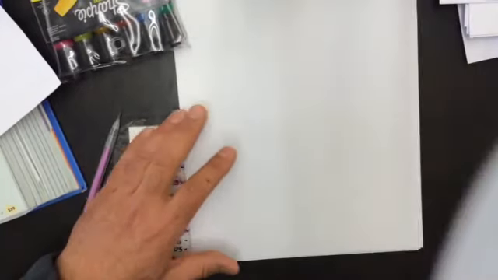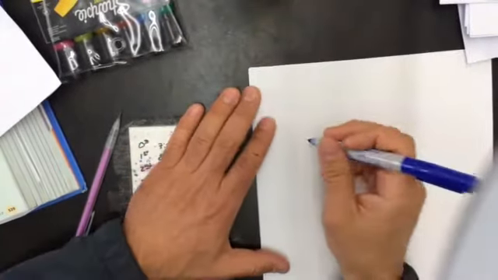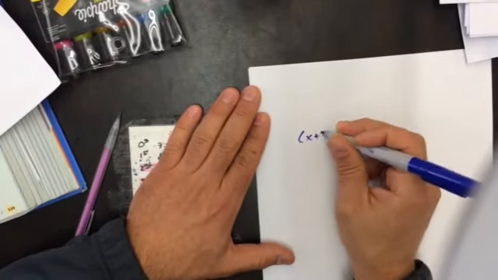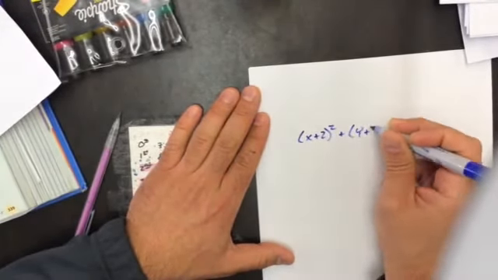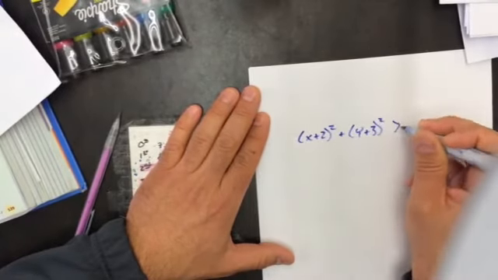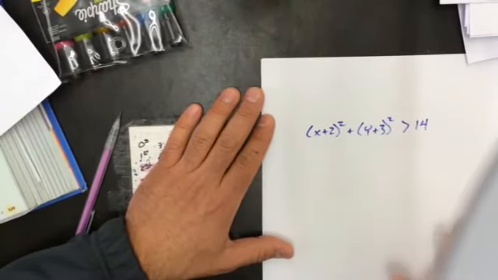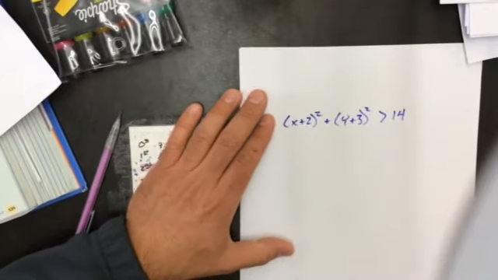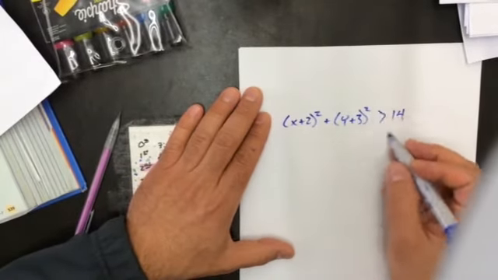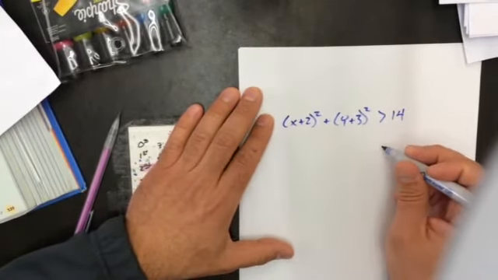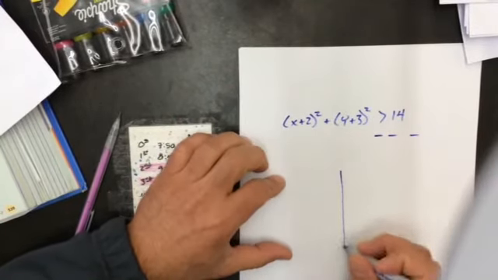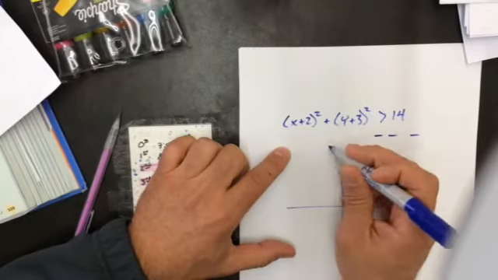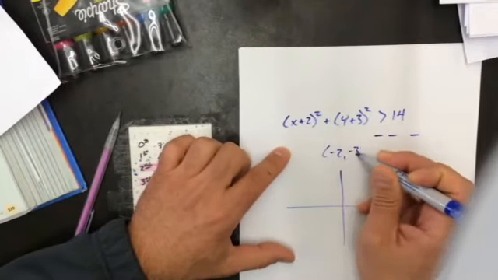Pretty simple. Now, how can I trick you even more? Well, if I give you this, what's different from this? I have an inequality. So you guys know this. These inequalities mean that it's a dashed line. So what am I going to do if I'm trying to graph it? I'm going to find my center, which is at negative 2, negative 3.